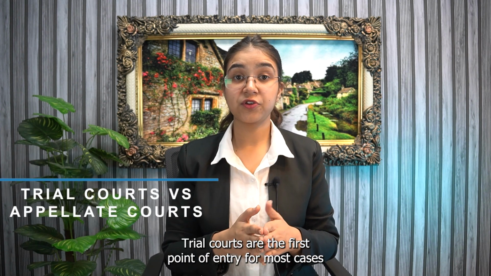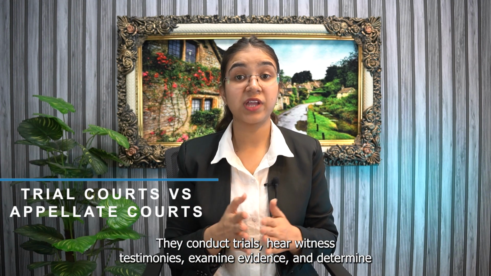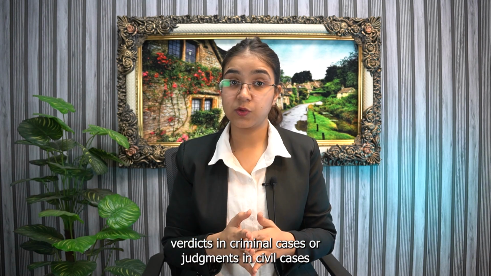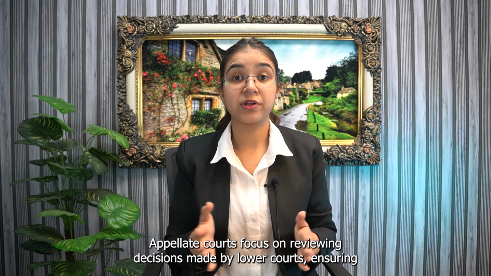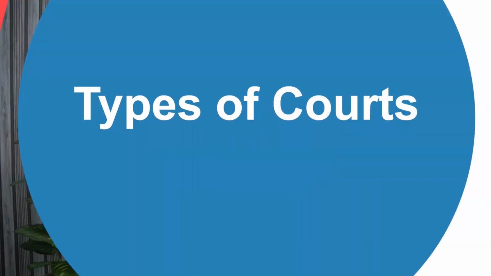Trial courts versus appellate courts. Trial courts are the first point of entry for most cases. They conduct trials, hear witness testimonies, examine evidence, and determine verdicts in criminal cases or judgments in civil cases. Appellate courts focus on reviewing decisions made by lower courts, ensuring correct legal procedures were followed and the law was accurately interpreted.